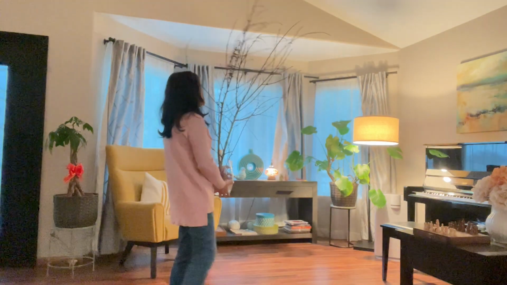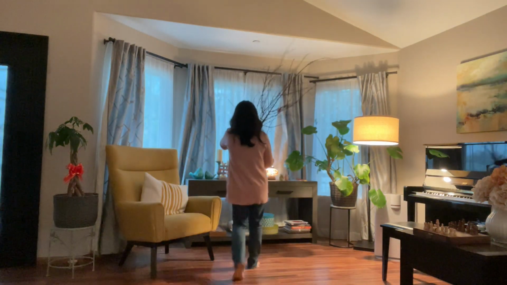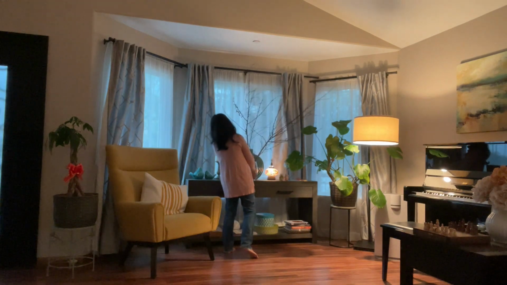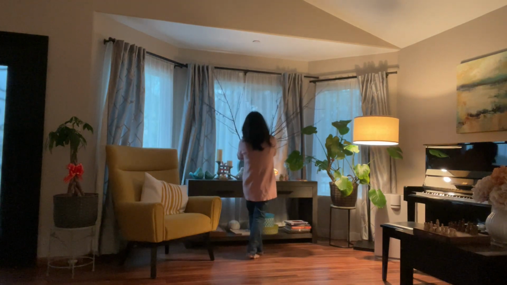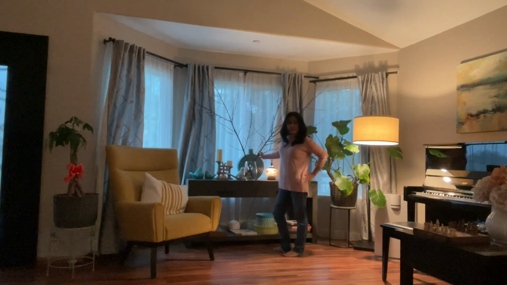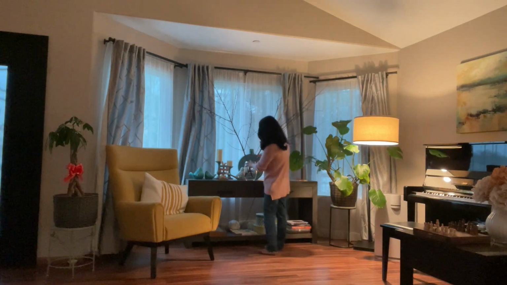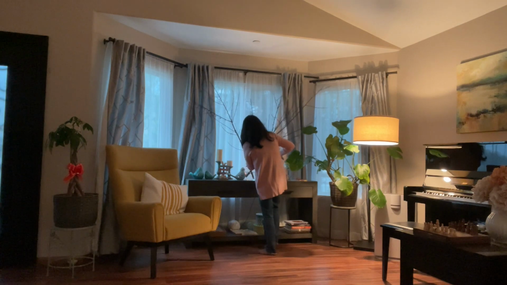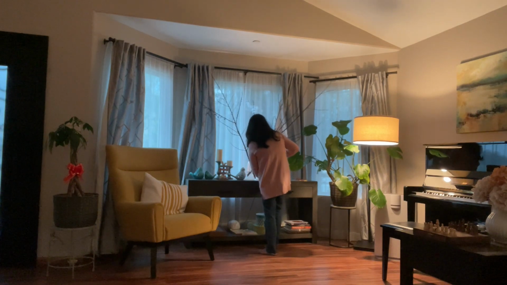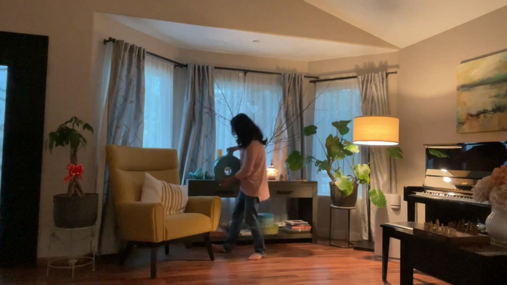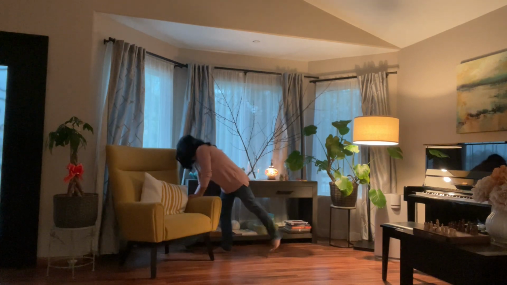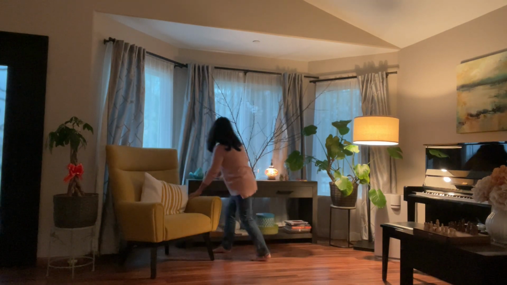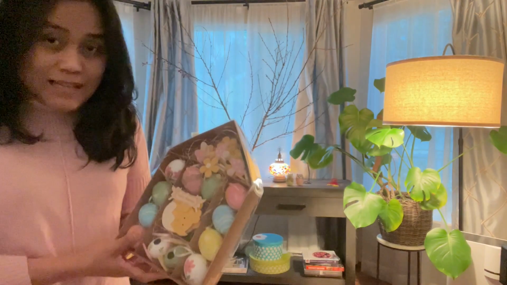So I will put this here, and then this on the side first. This is our Easter tree. And these are the decorations that I will use.